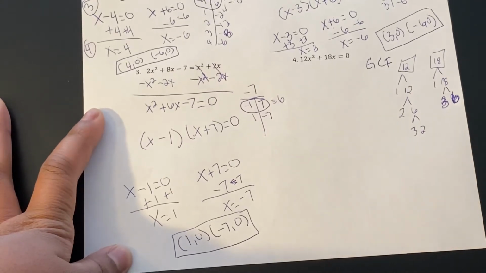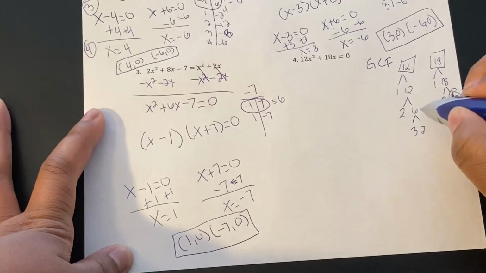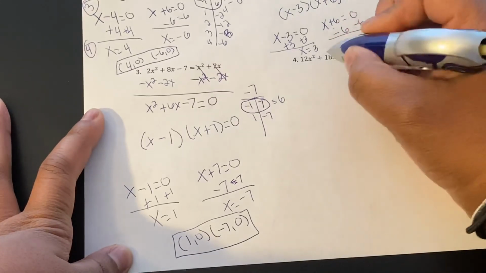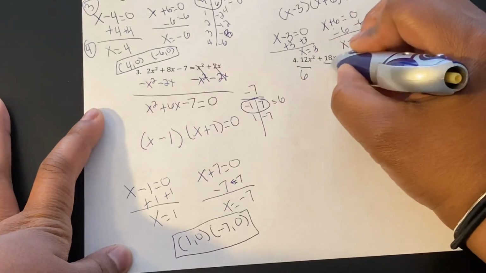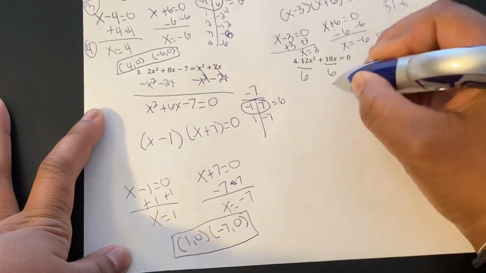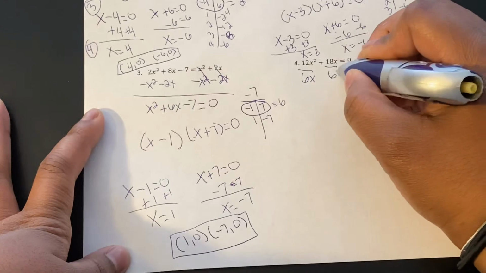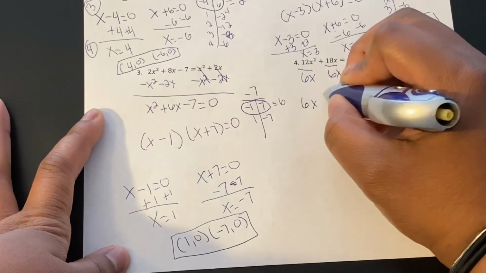Okay, 3 and 6. They both have a largest factor of 6 in common in numbers, but if you look, they also have an x in common. So the greatest common factor is going to be 6x.